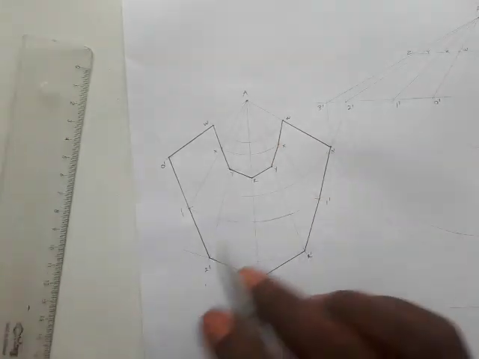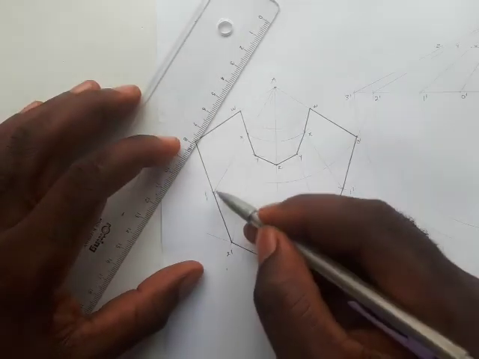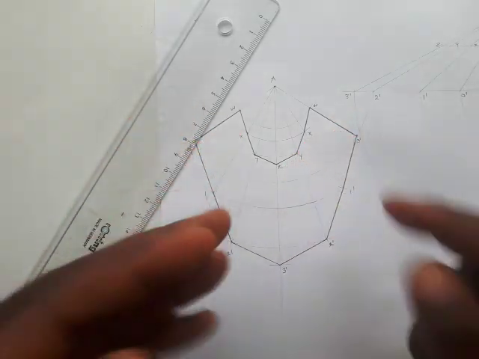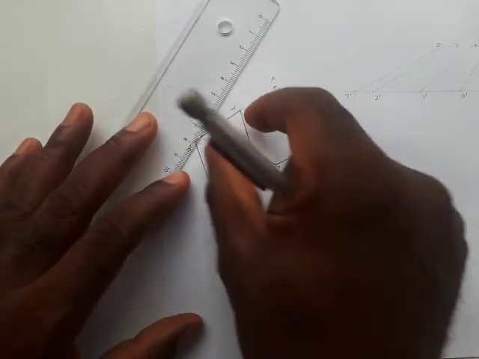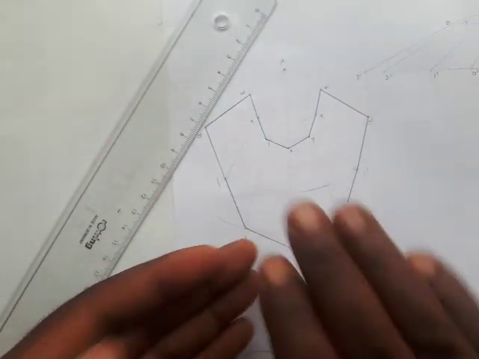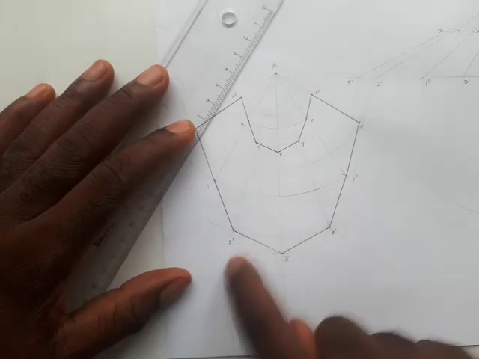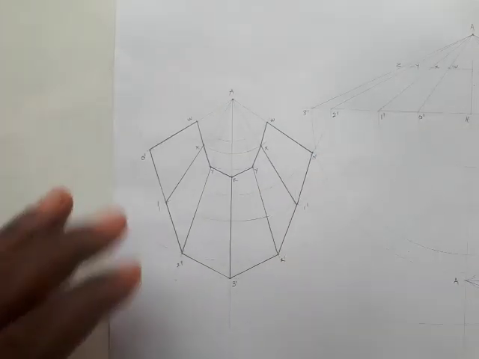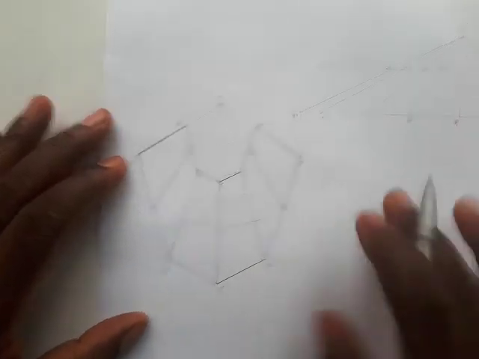Now we are not done yet. You still have to draw these lines, thick lines, because they're actually separate parts. Like it's not a uniform, a whole part. Okay, they are separate parts, so you have to make them thick lines. All right, so that's it. So this is the development of this.